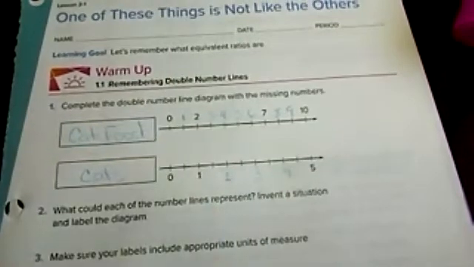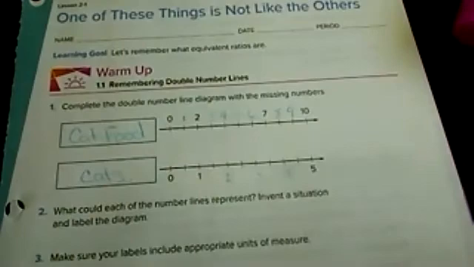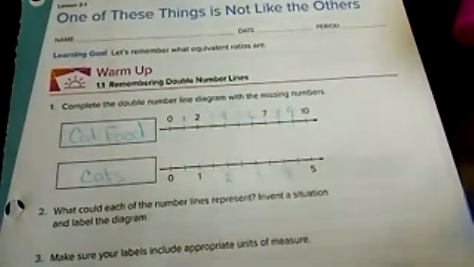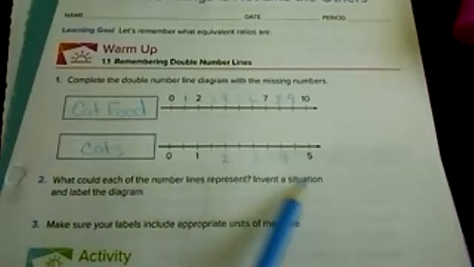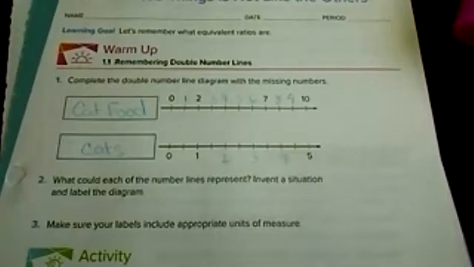And we filled this in, so we can see that the ratios would be 1 to 2. So they would all be equivalent of 1 of this to 2 of that. So we filled in our double number line, and we put in some units, and they are appropriate units of measure. All right, so let's go down here. We're going to look at activity 1.2.